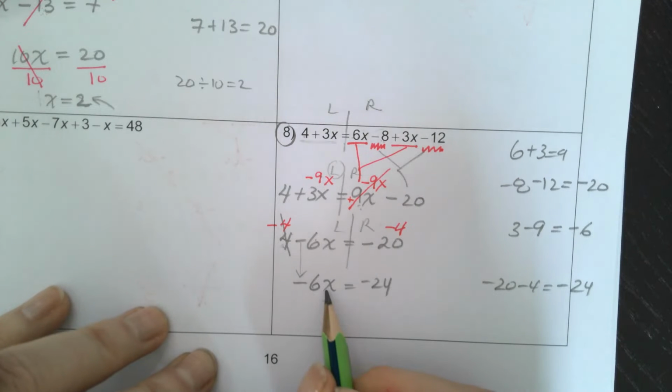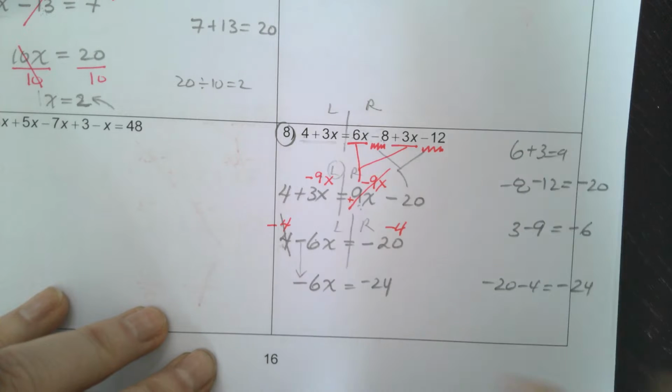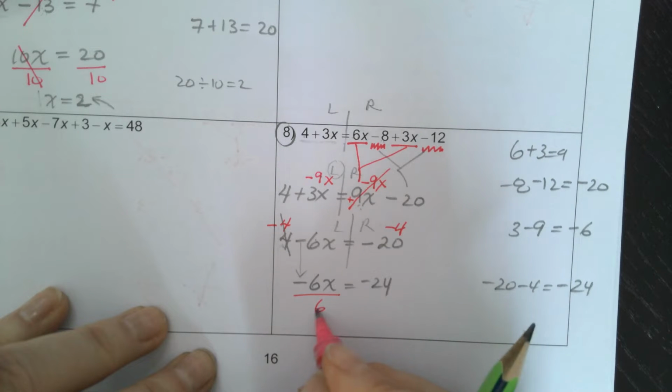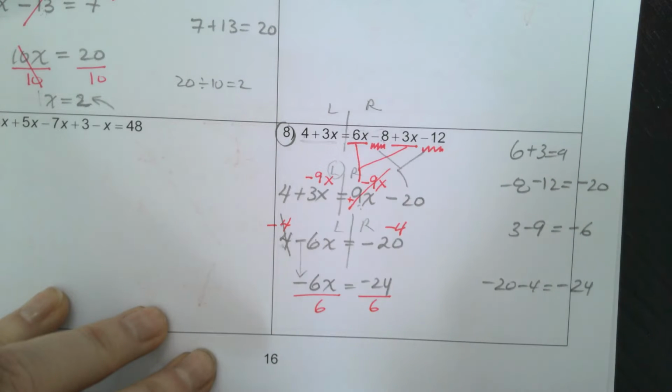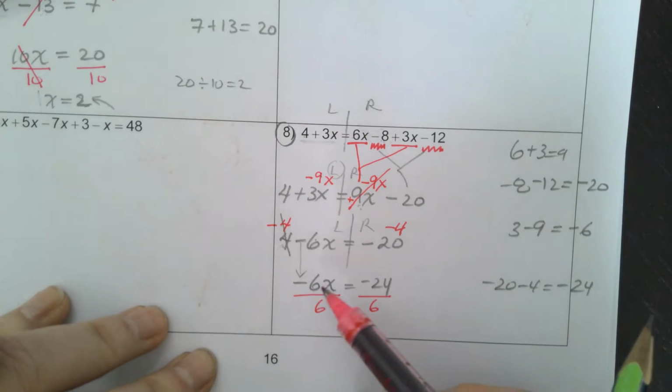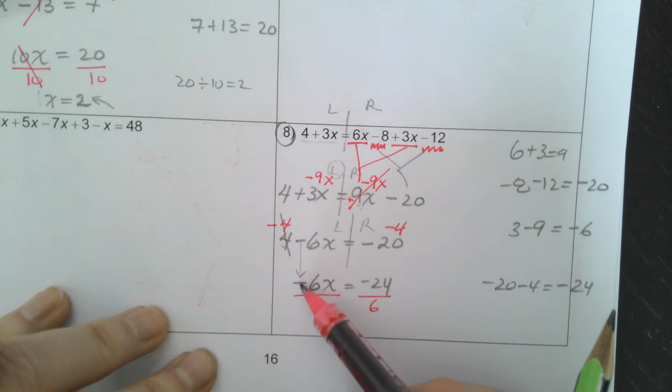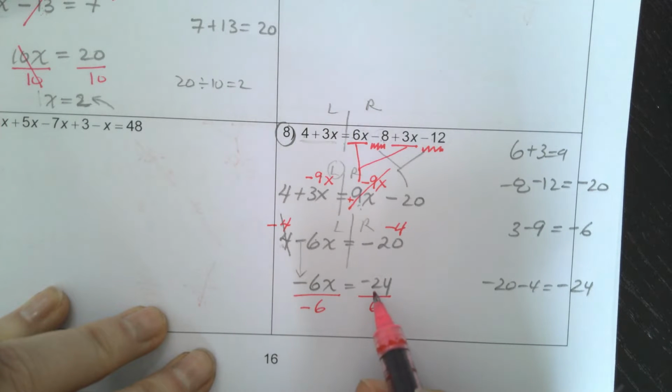So now x wants to be alone, so I have to get rid of the 6. So divide by 6, divide by 6. Oops, that's wrong. Why is that wrong? It has to be exactly the same. If this is a negative 6, I have to do negative 6. Because it has to be exactly the same.